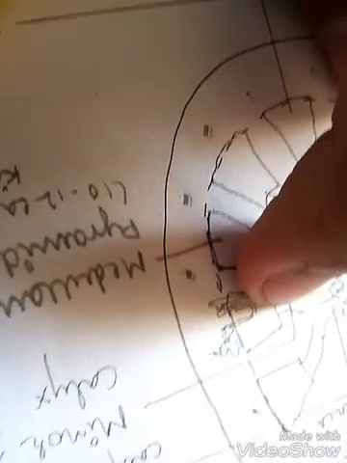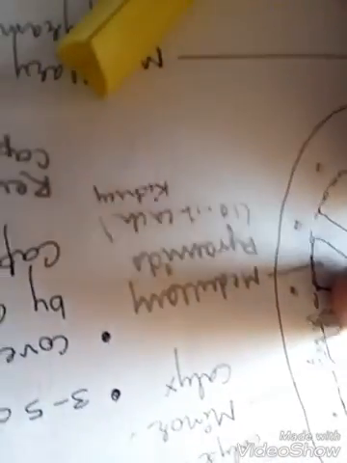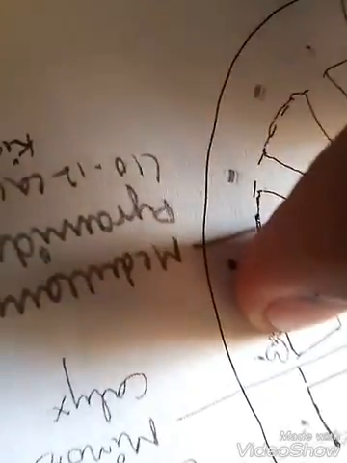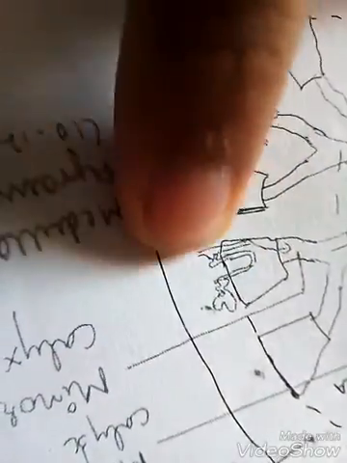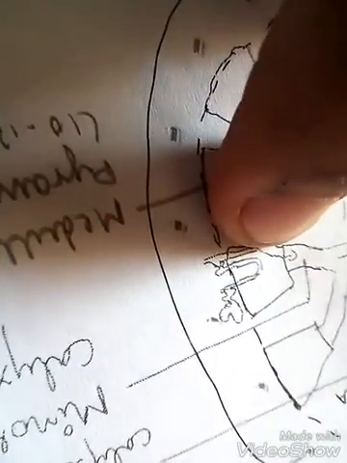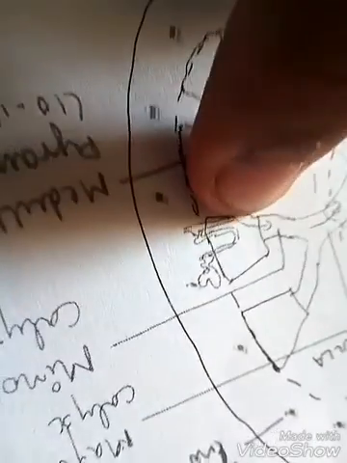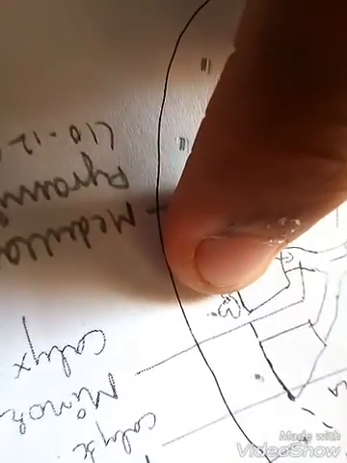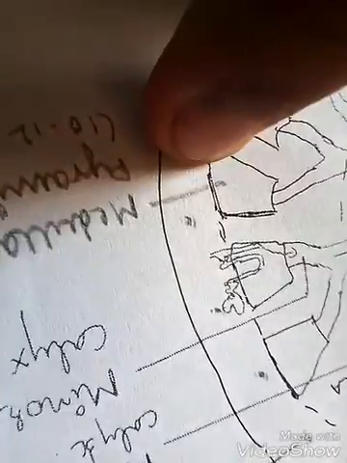Now, the thing to be remembered here is that this Bowman's capsule is in the cortex part, and the loop of Henle is in the medulla. Got it? You should remember this. The Bowman's capsule is in the cortex and the loop of Henle is in the medulla.